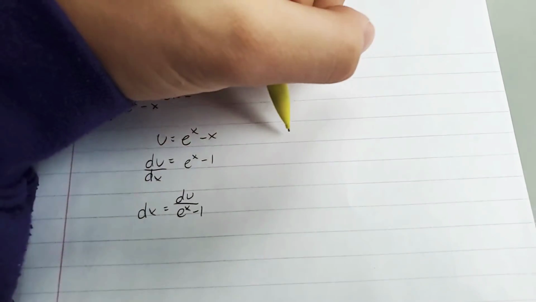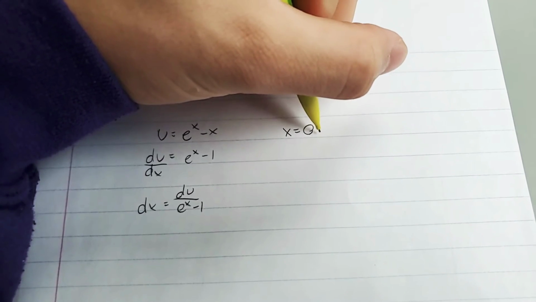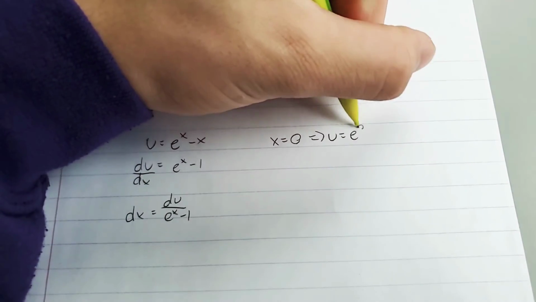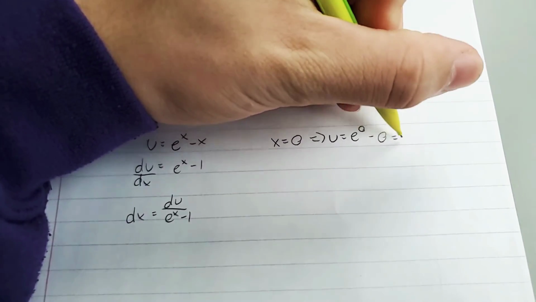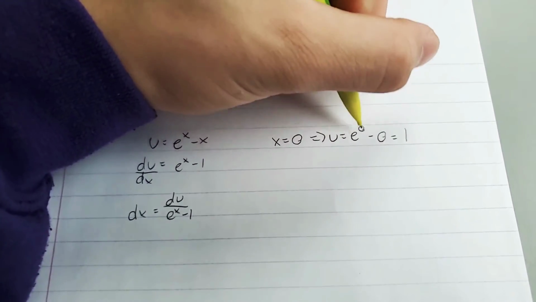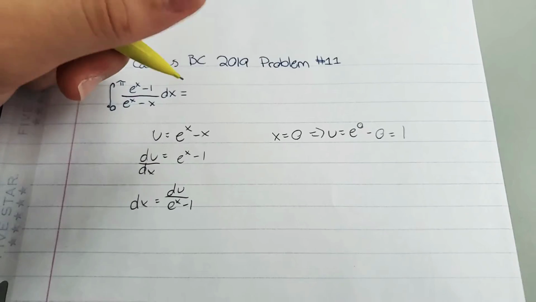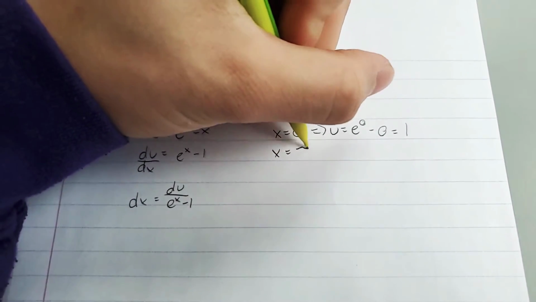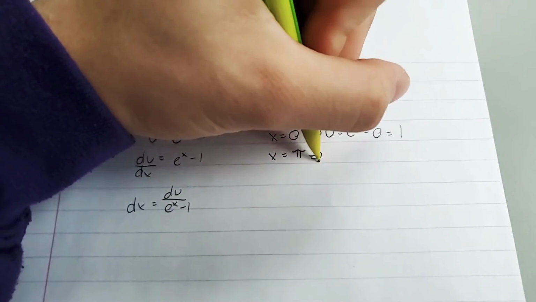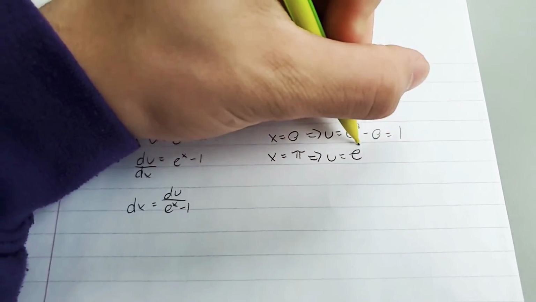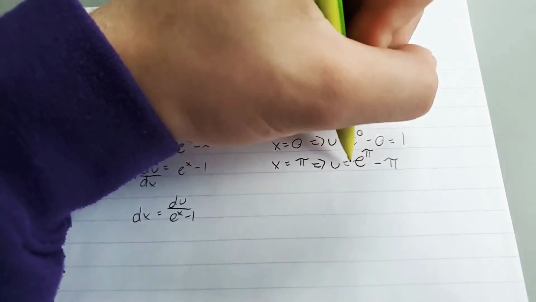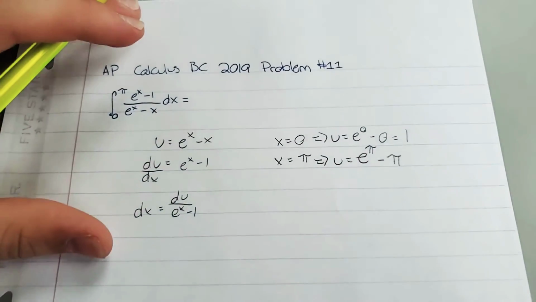So when x equals 0, u is going to be e to the 0 minus 0, which equals 1, because e to the 0 is 1, and 1 minus 0 is 1. And now when x equals pi, u is going to be e to the pi minus pi. And we're just going to leave it like that.